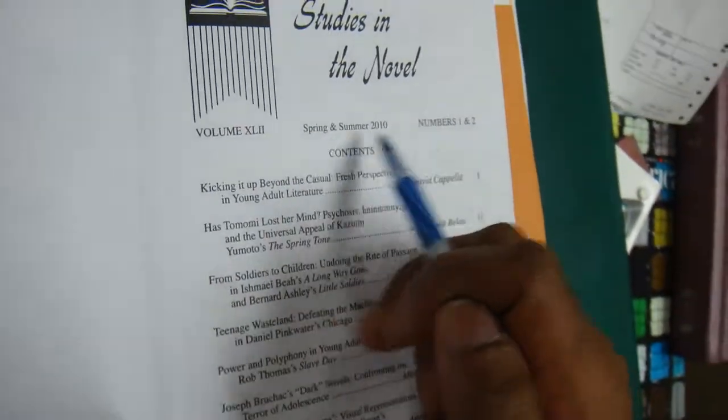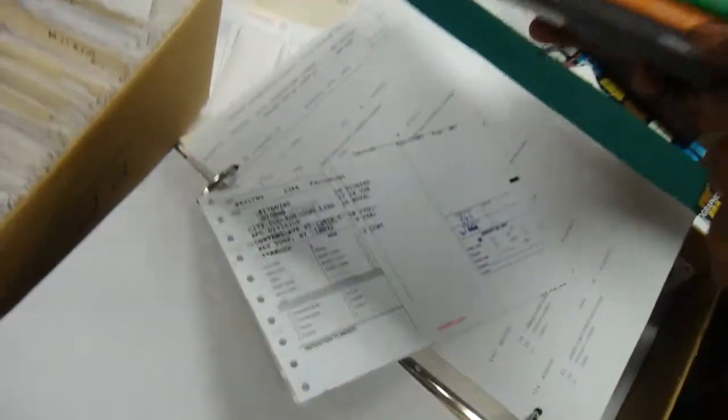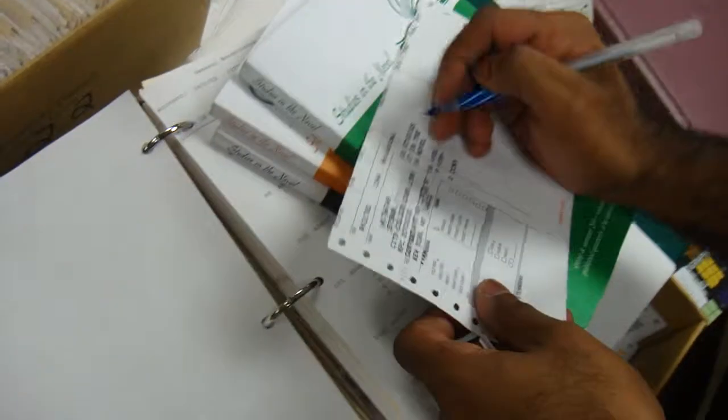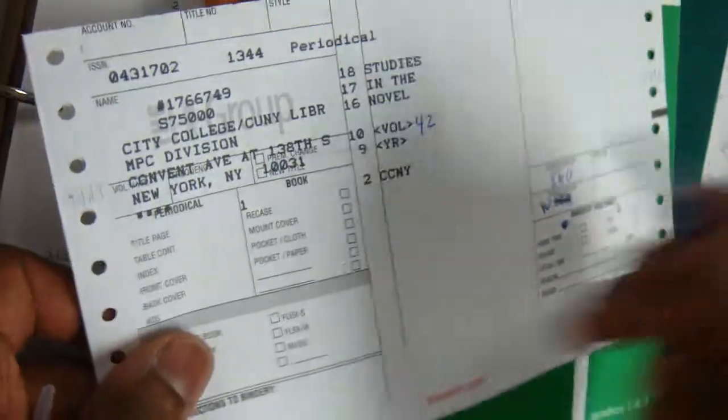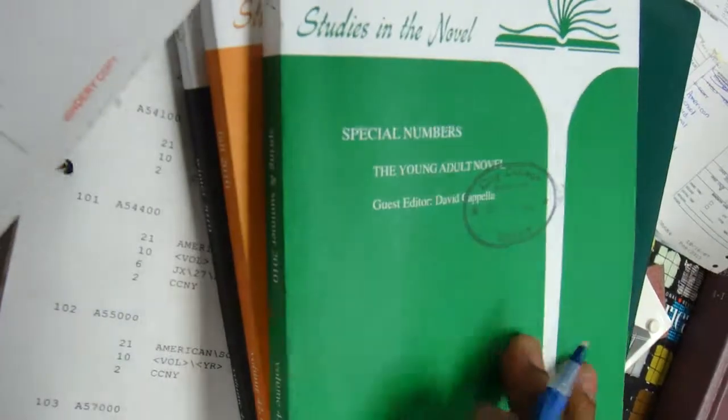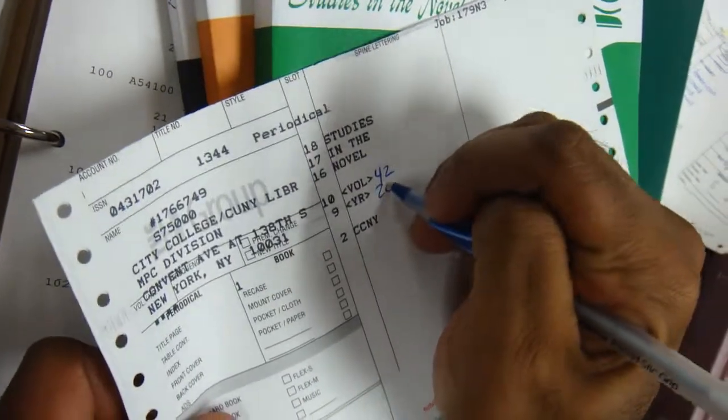If it asks for months, you get the month here. If it asks for numbers, you got the numbers there. But it's only asking for the volume, so it's just volume 42. So you're going to put a 42. And year is 2010. See, nice and simple.